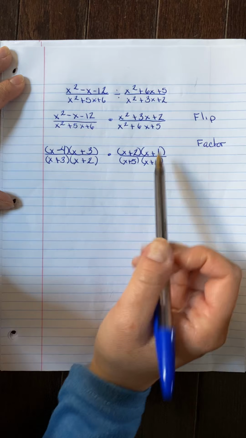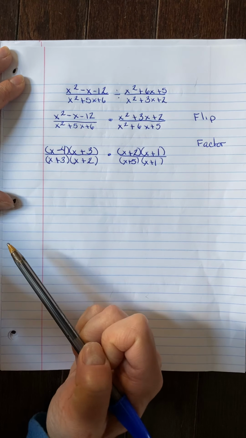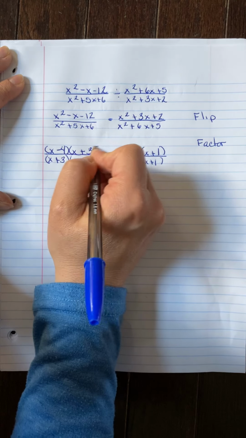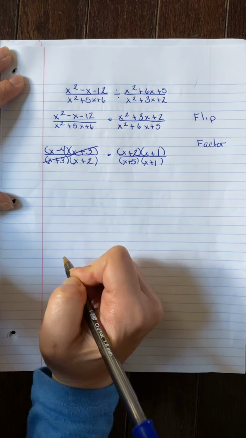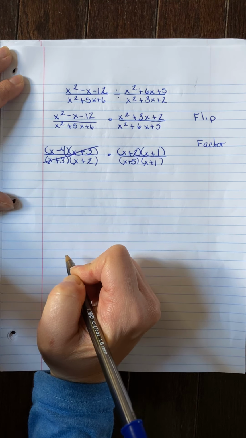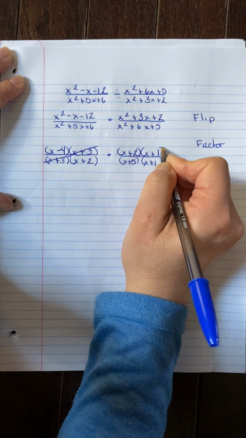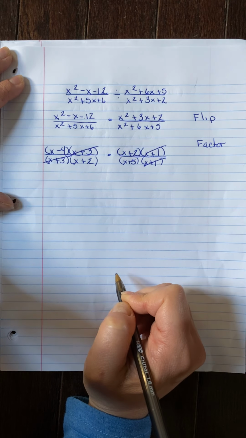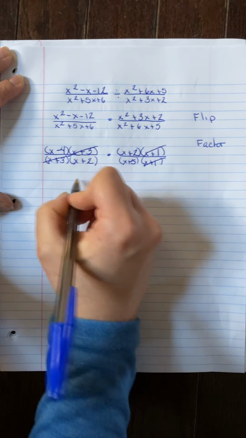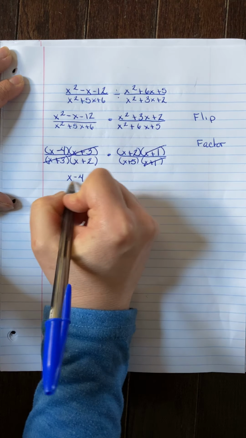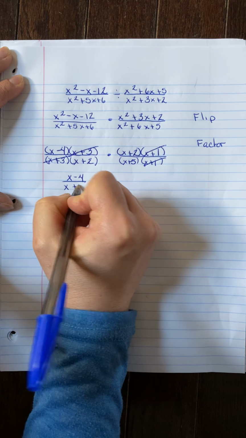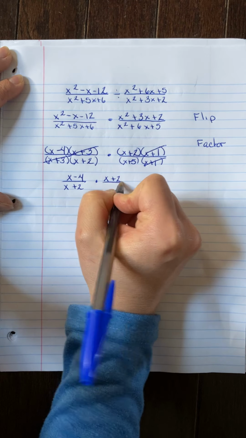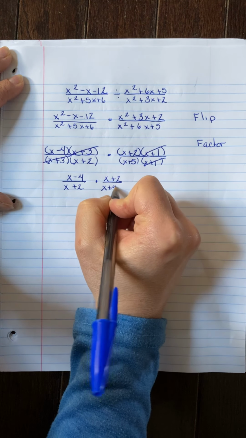Now I'm simply going to look at this and say, what can I cross out? Because if it's the same in the numerator and the denominator, they cancel each other out. So x plus 3 and x plus 3 will cancel each other out, just like x plus 1 and x plus 1 will cancel themselves out. I'm left with x minus 4 over x plus 2 times x plus 2 over x plus 5.